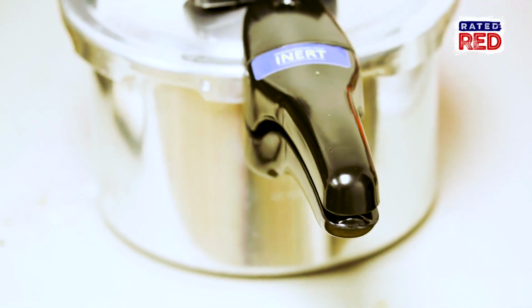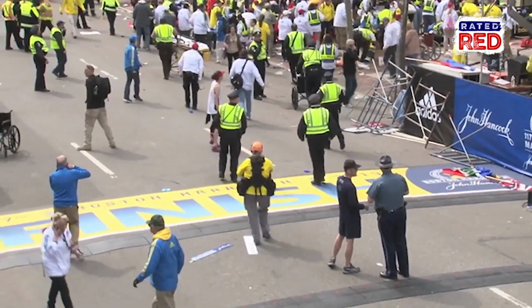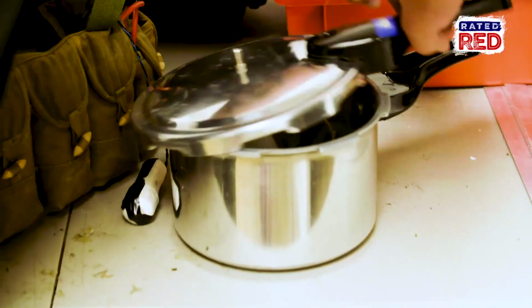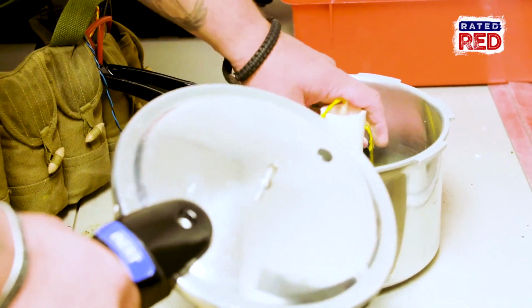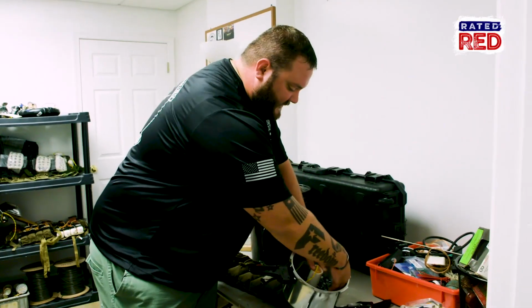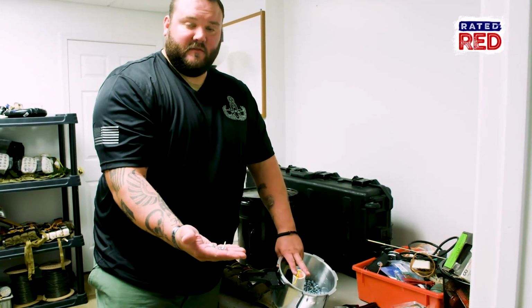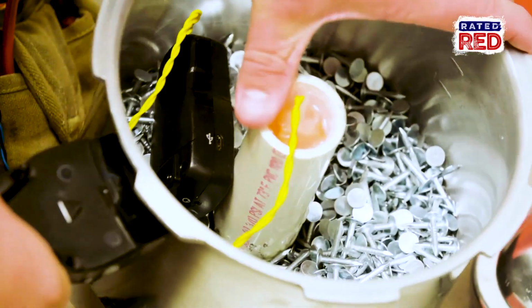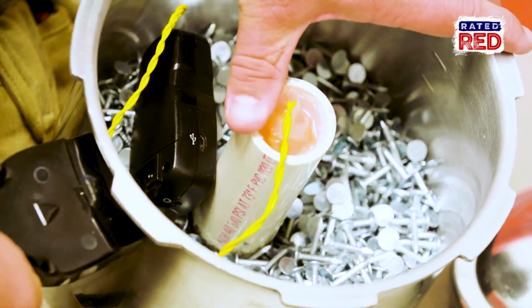Lastly, we have a pressure cooker type device, similar to the Boston Marathon bombing situation. The pressure cooker is ideal because it pressurizes the material that's inside and obviously allows it to build up and creates a more significant blast. Inside of this one particularly, we have fragmentation, just some nails. There could be anything from nuts, bolts, you could use coins, rocks, any sort of debris to cause more hate and discontent on your target.